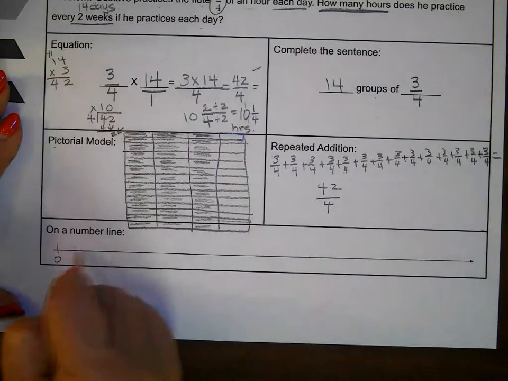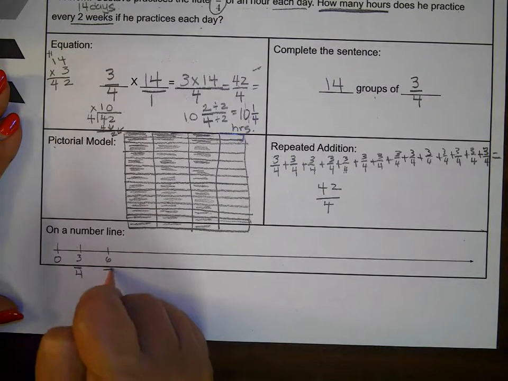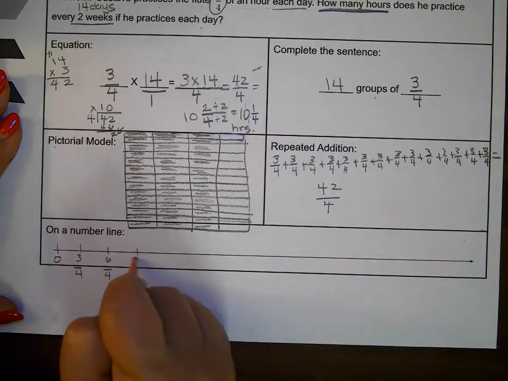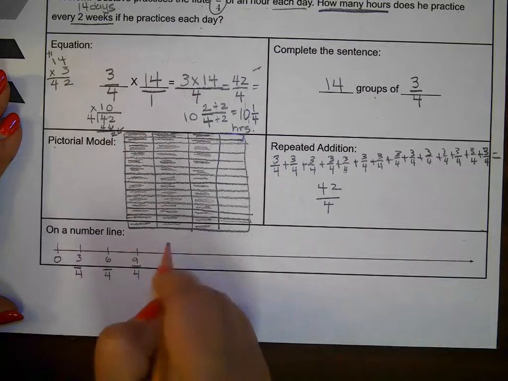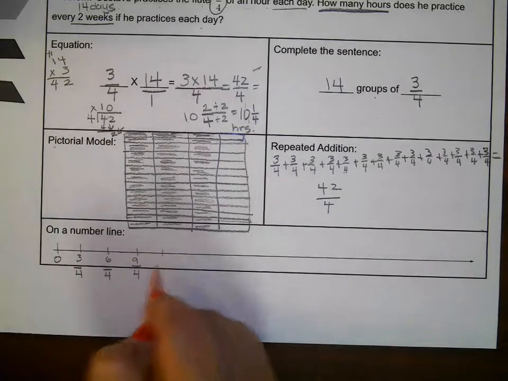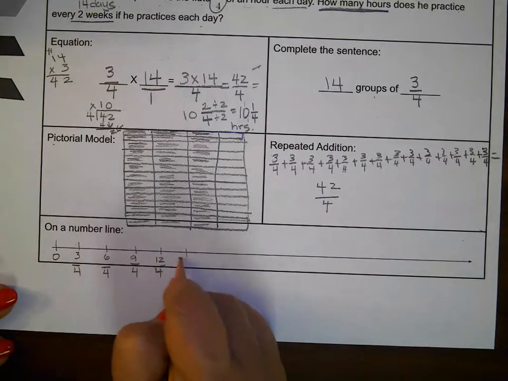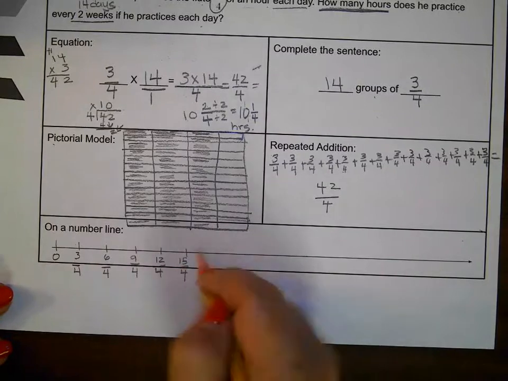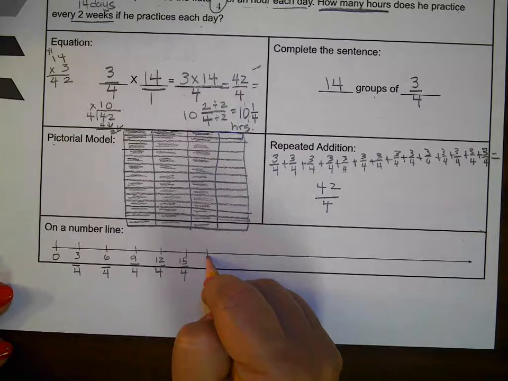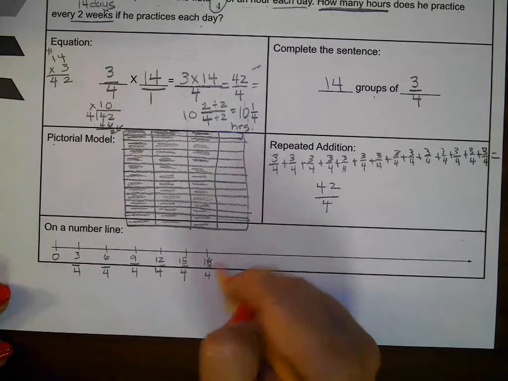Okay, so if I have 3/4, 6/4, 9/4, 12/4, 15/4, that's 18/4. Yeah, I messed up on that one when it said 19. It's like, that's not right.